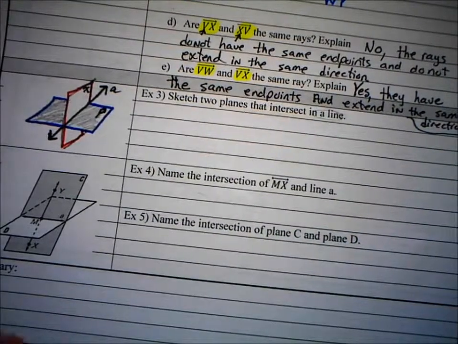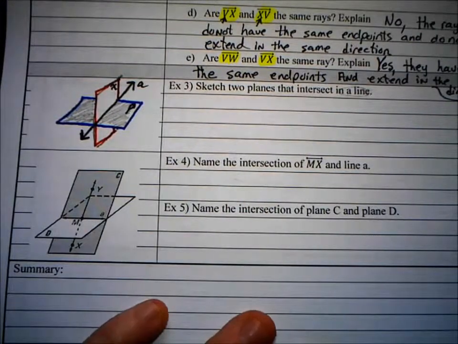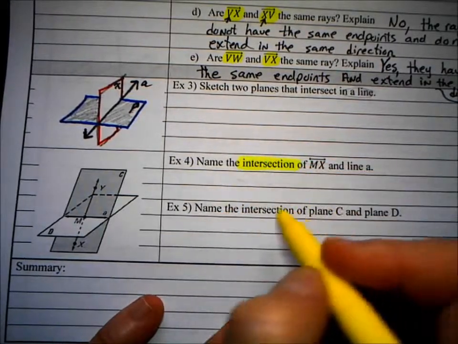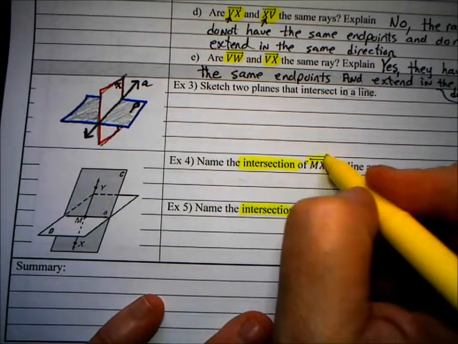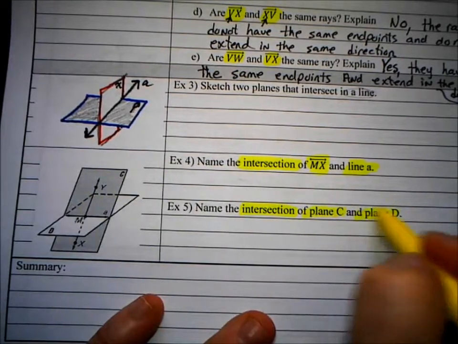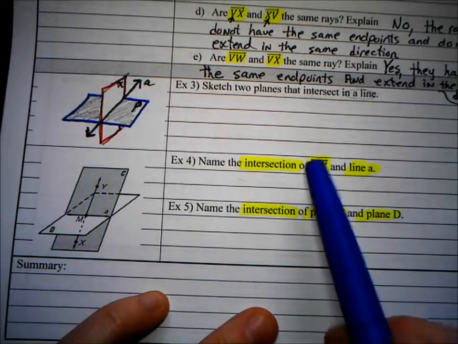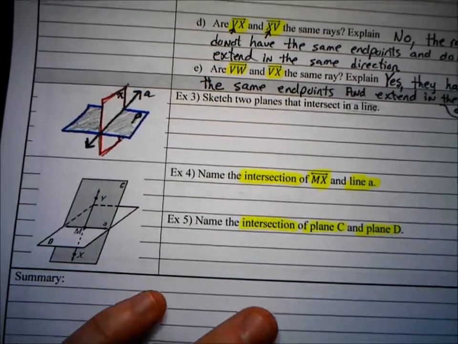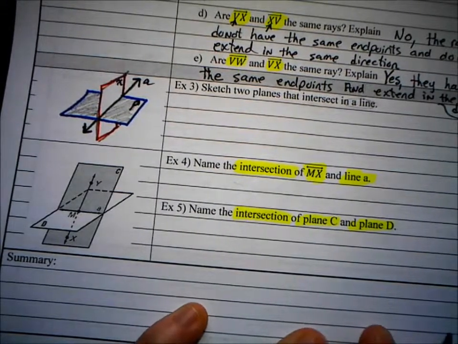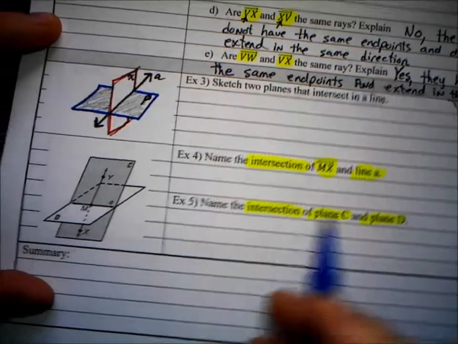On examples 4 and 5, we have a picture given to us, and we just have to identify different items. They want to know the intersection. Intersection means where two things meet. And here they have a line and a plane. On 5, they have two planes. So a very, very important concept is to know that a line and a plane will intersect exactly one spot. Or actually, I'm sorry, I said a line and a plane. This is a line and a line, just two different ways of showing it.